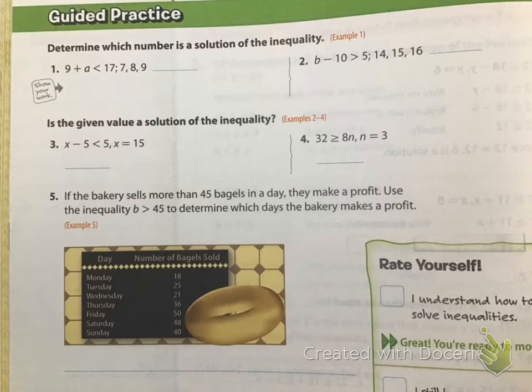So Gloria, what'd you get as the answer to number 1? 9. She got 9. What do we think? No, it is not 9. Because if I plug in 9 for A, I get 18 is less than 17. No! So, what about the next one?